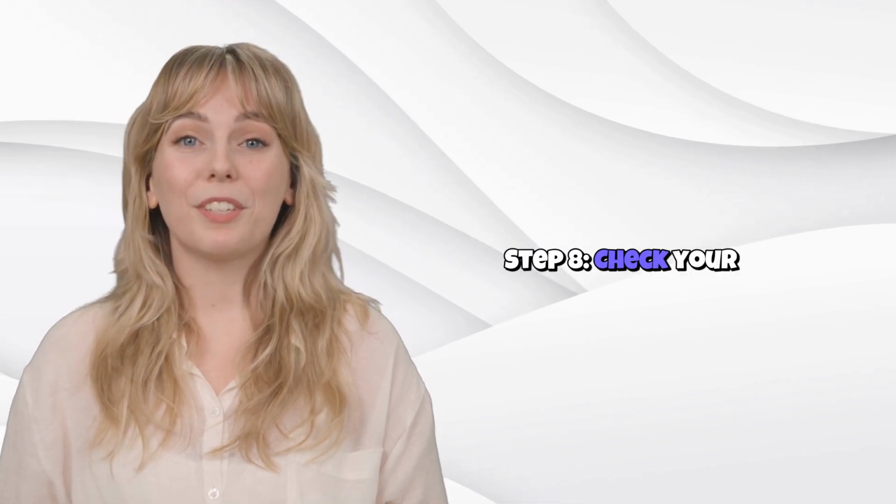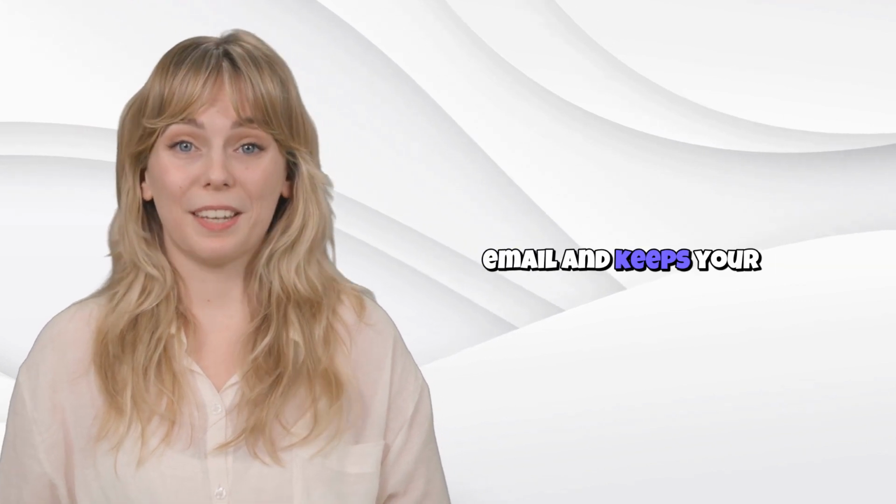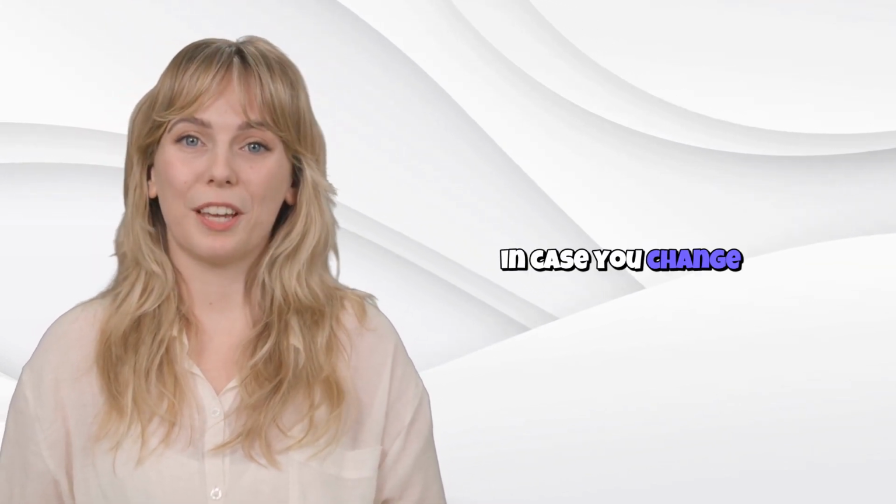Step 8. Check your email for confirmation. LinkedIn sends a confirmation email and keeps your data for 20 days in case you change your mind.